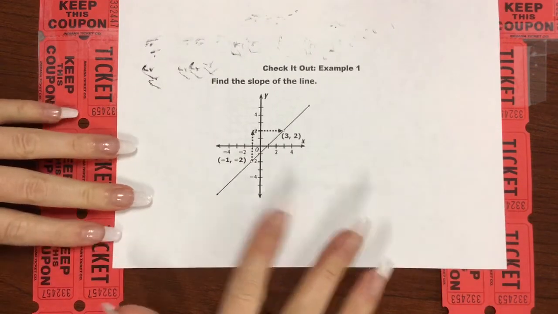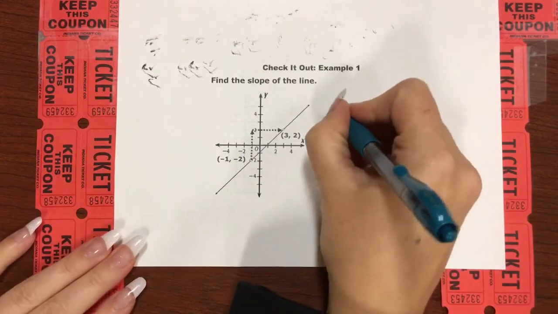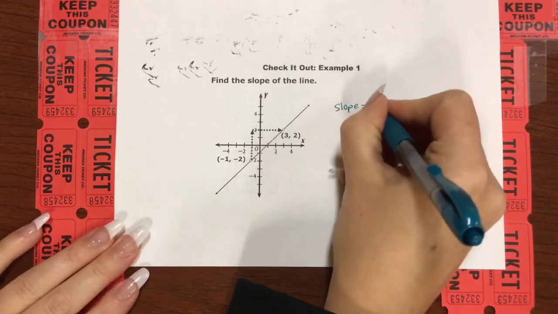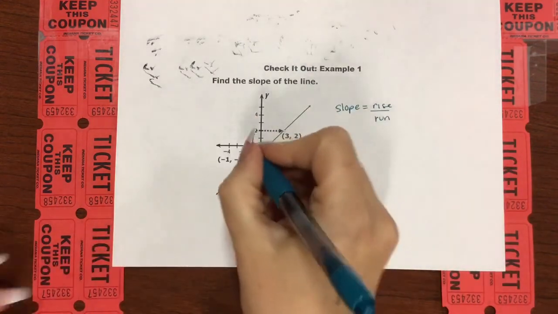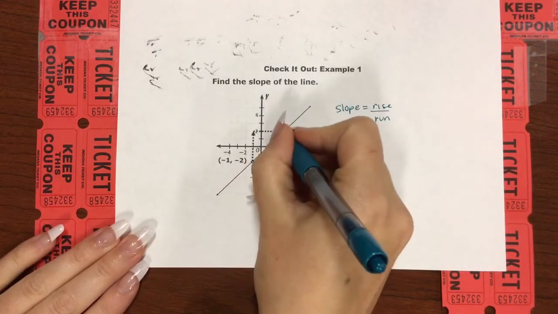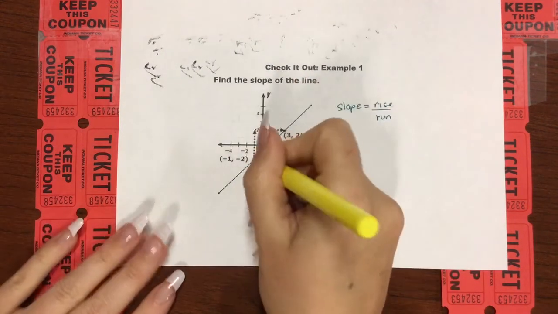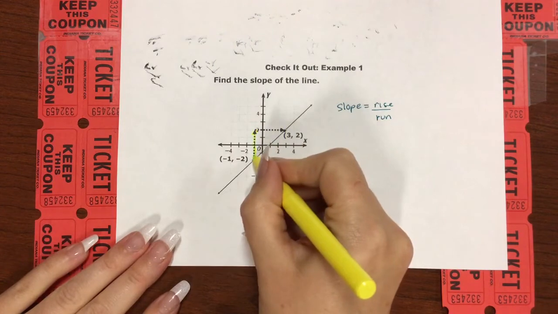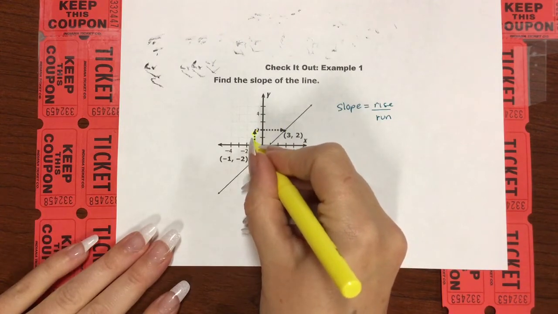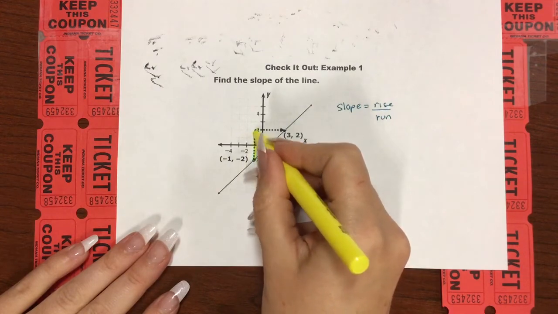Okay, we are going to find the slope of this line, and remember, the slope of the line is the rise over the run. Okay, so let's go from this point to this point. What is happening? What is it rising? If we go here, we're rising in a positive direction, so the rise is 1, 2, 3, 4.